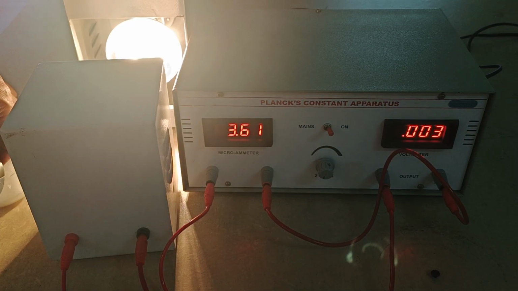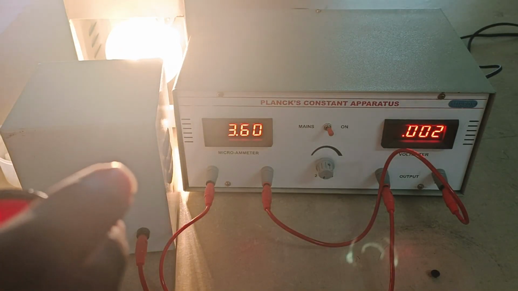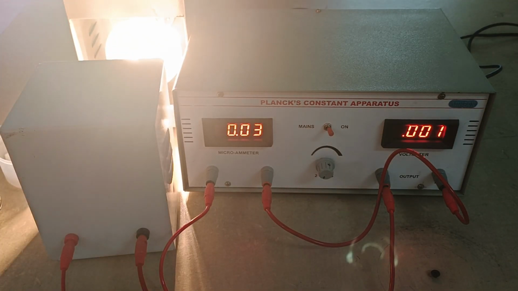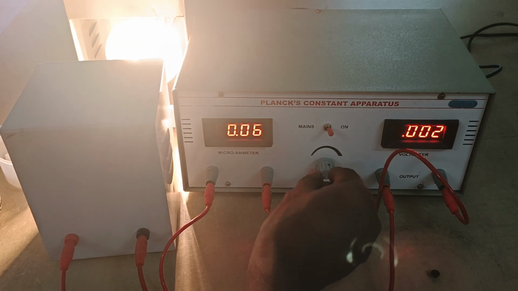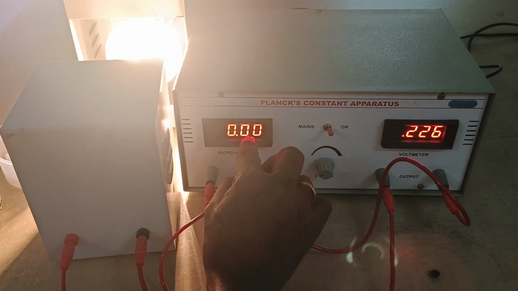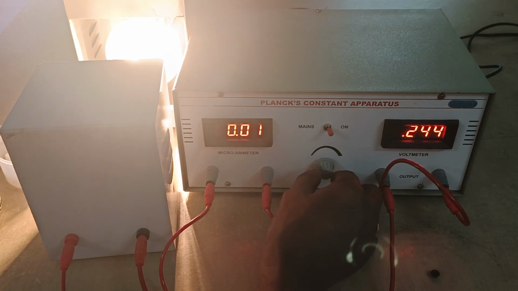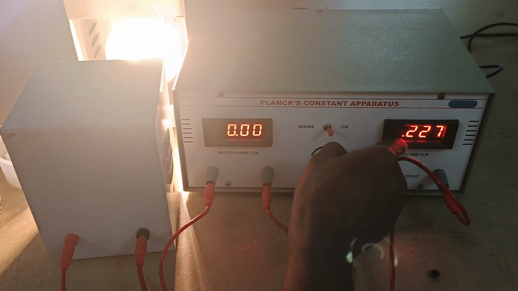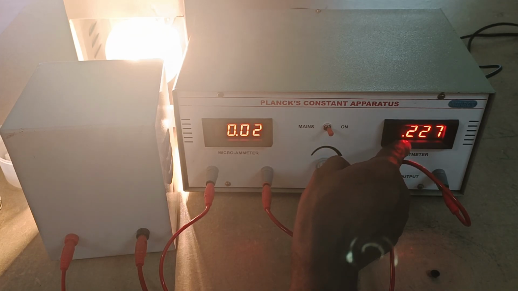Now we have to give different frequencies by using these filters. First use red filter. Keep that red filter in the given slot. By increasing the voltage, the retarding voltage we call, at a particular voltage the current in the circuit becomes 0. Note down that reading. This voltage we call the stopping potential, so 0.2.